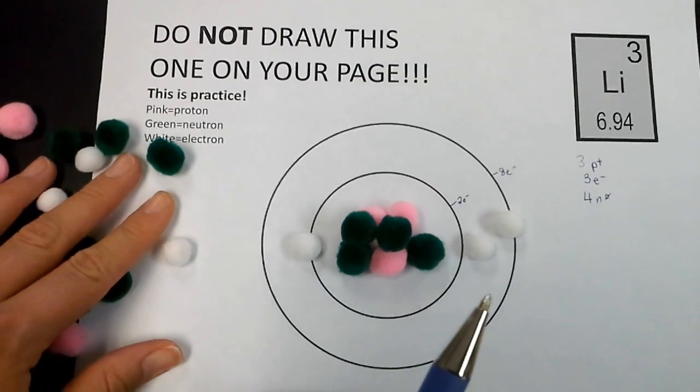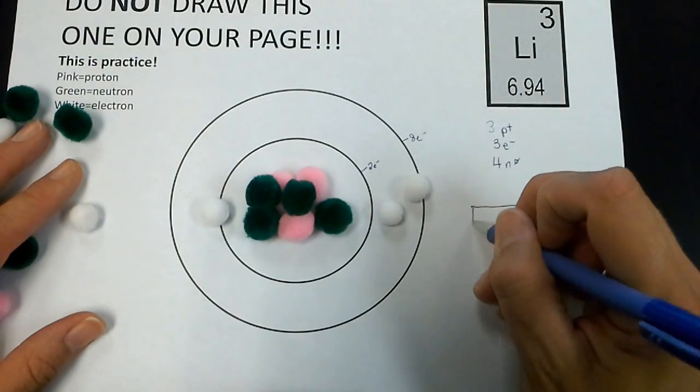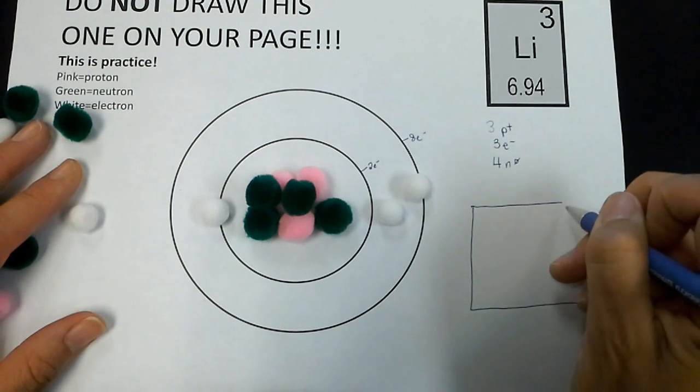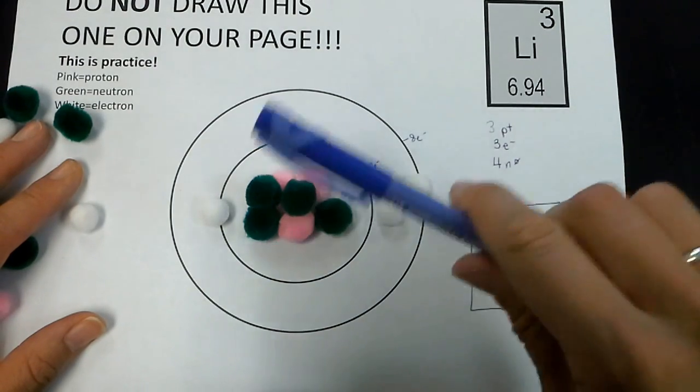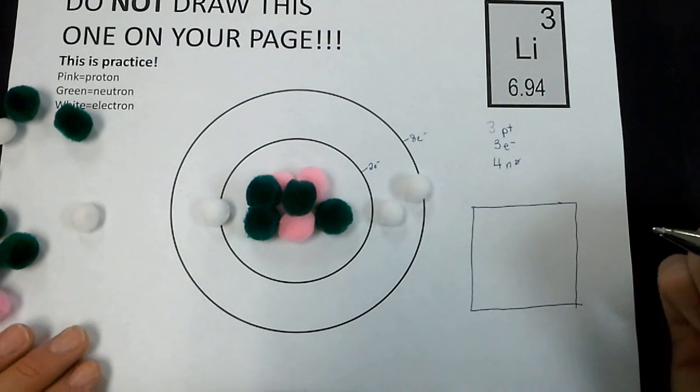And in your notes, the next thing, you have a box. Now again, don't do this. You'll do this with your examples later. But in your notes you have a box, and when you're done modeling it with the pom-poms, you're going to draw out a diagram of what it looks like.